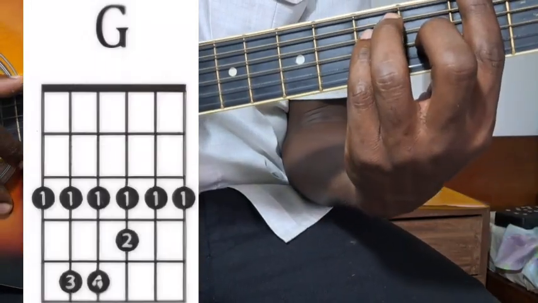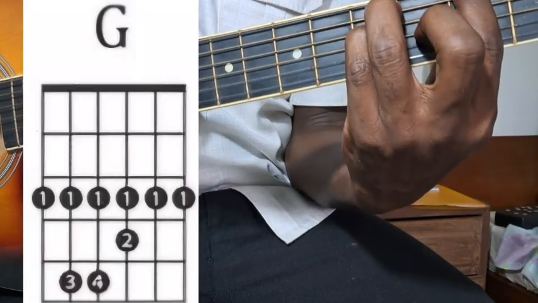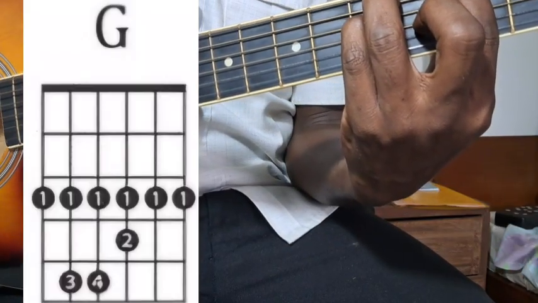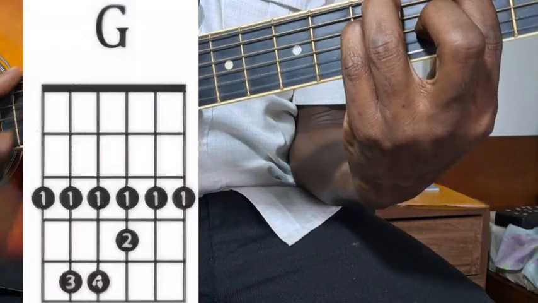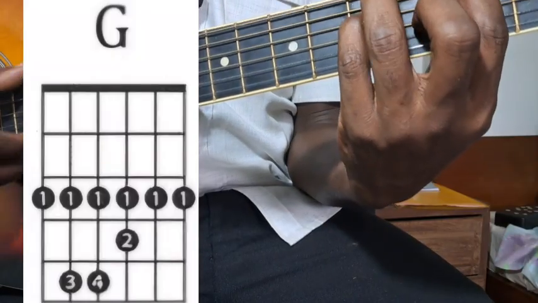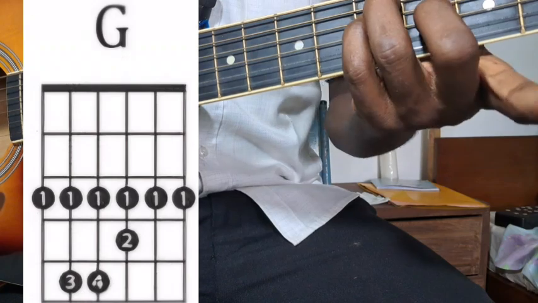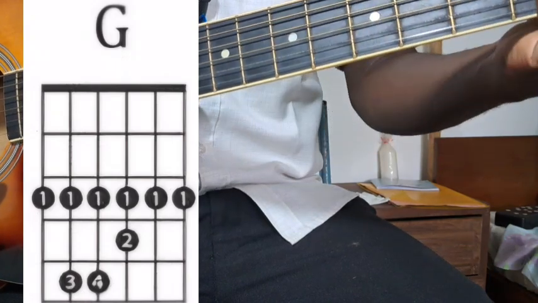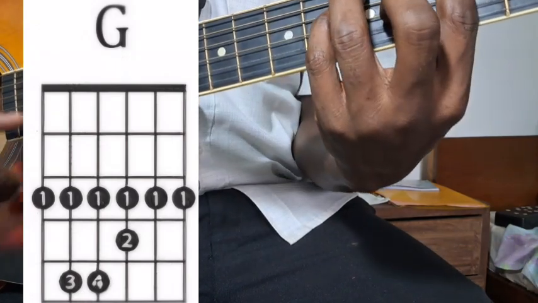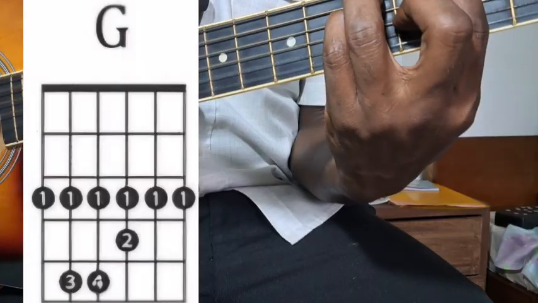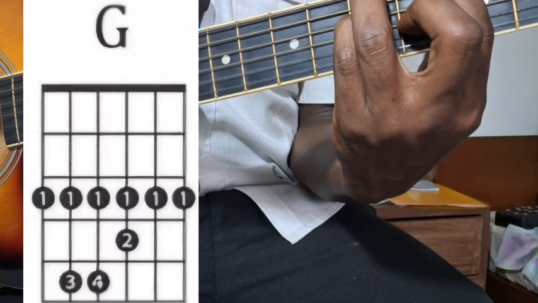This is our G major. The same finger positioning that we had here, we just shifted it. And now we have G major. Okay?